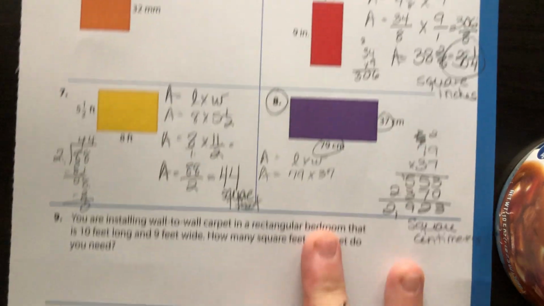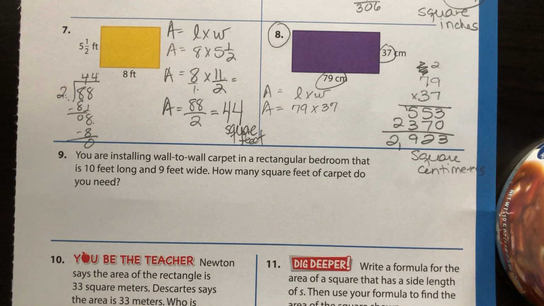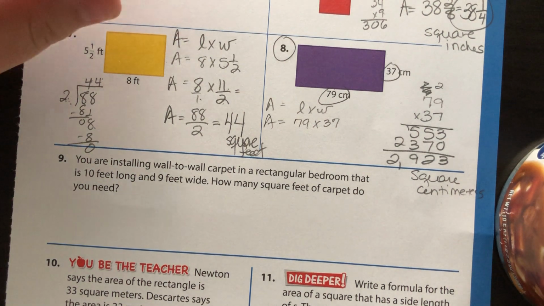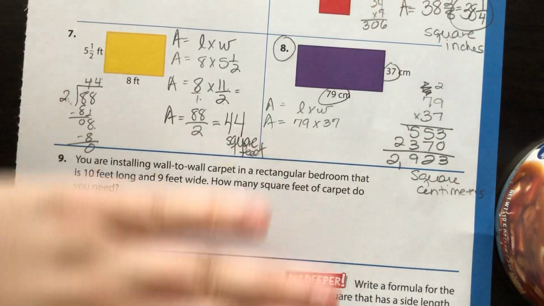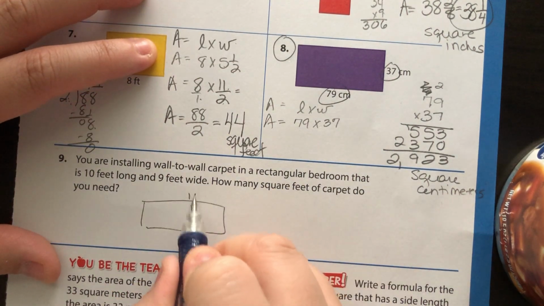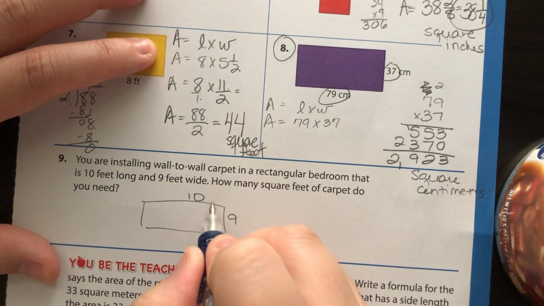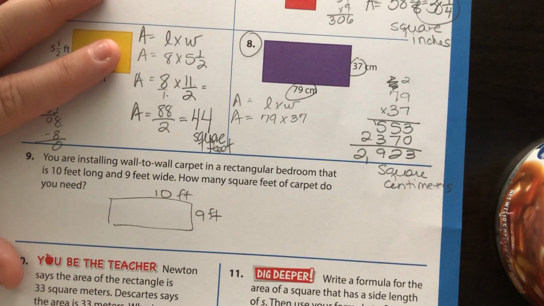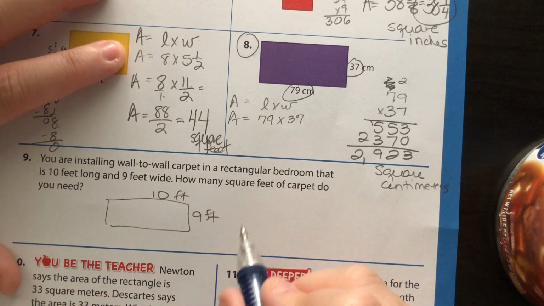All right, here we go. You're installing wall-to-wall carpet in a rectangular bedroom that is 10 feet long and 9 feet wide. How many square feet of carpet do you need? So carpet goes where? On the inside of the room. So that means that they mean area. Rectangle is 10 feet long, 9 feet wide. I always find it helpful to draw a picture in order to solve word problems.